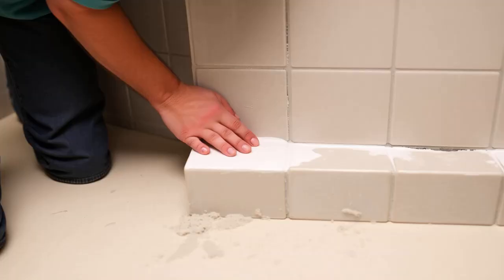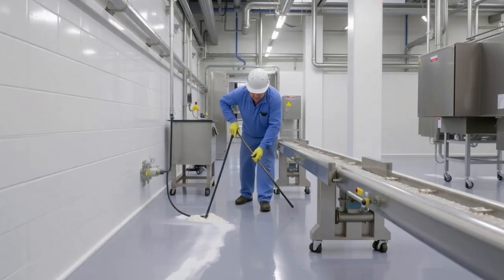Now here you can see the cementitious grout being applied between bathroom tile. Easy to clean, quick set, but water may seep over time. Most of the time, if you are using it in a water resistance area, it can be prone to water ingress.